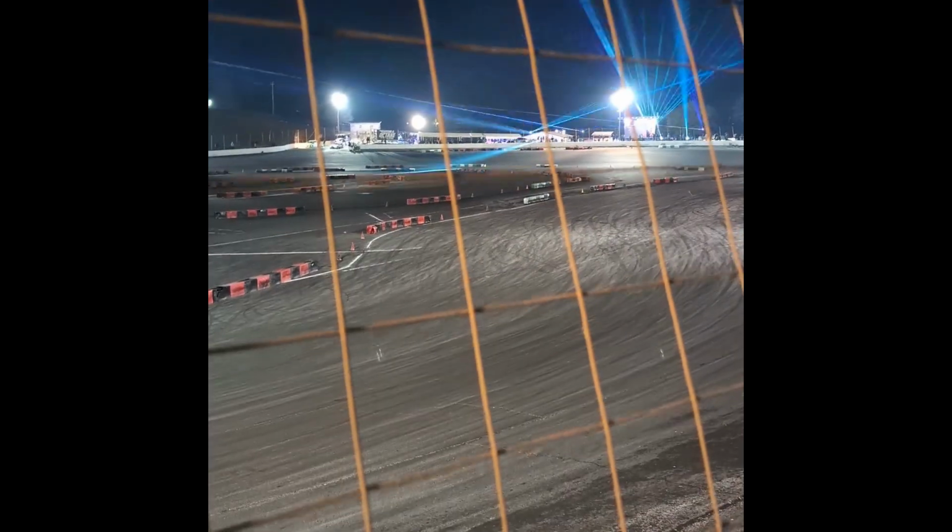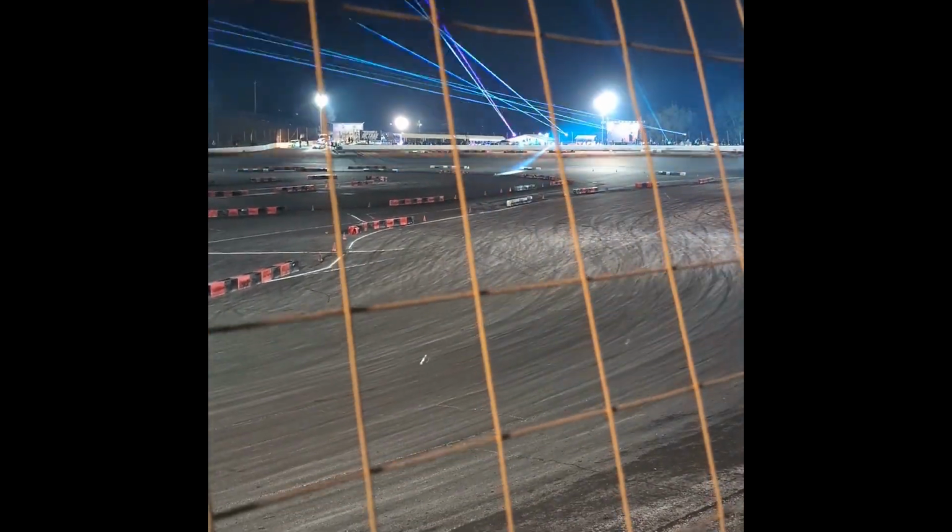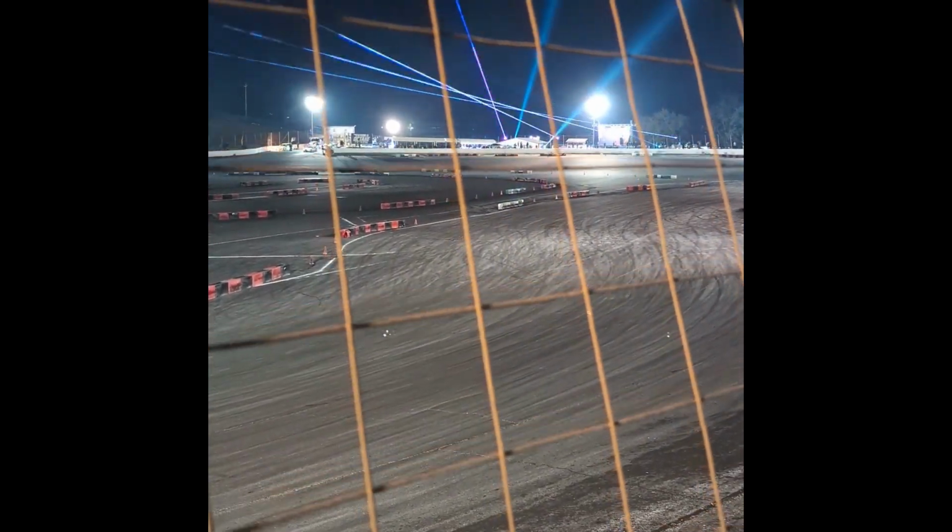The mount that holds my phone, how I get those POV shots, is busted, and I wanted to prioritize videos, so I didn't get any videos of T-Pain drifting.